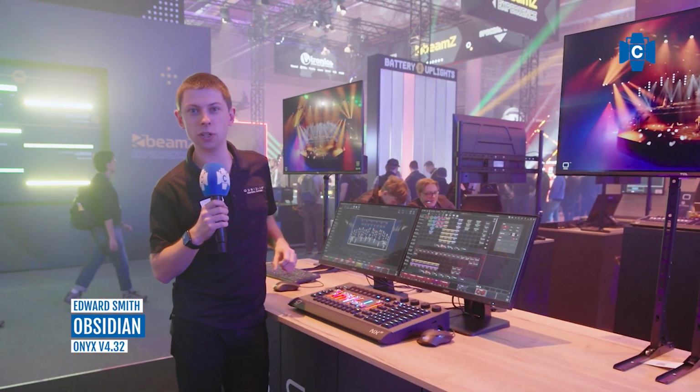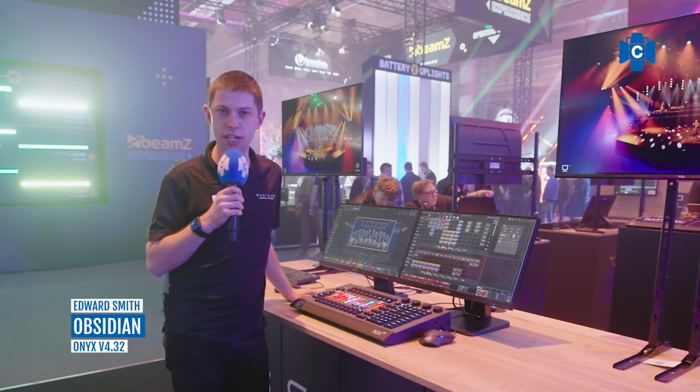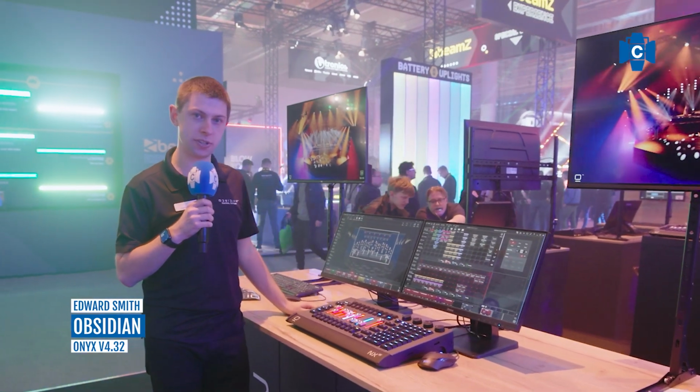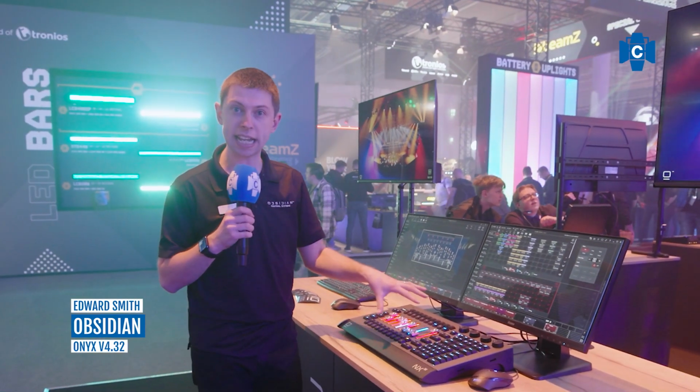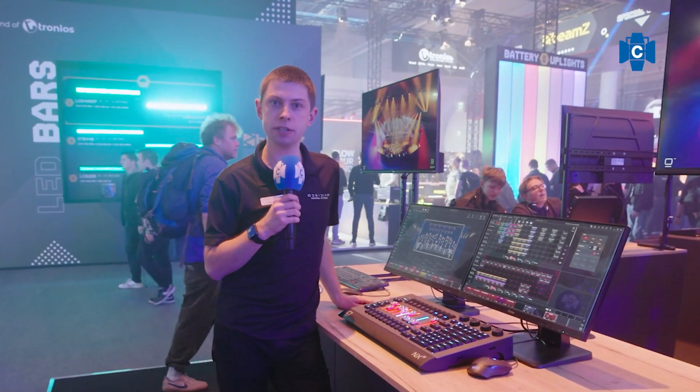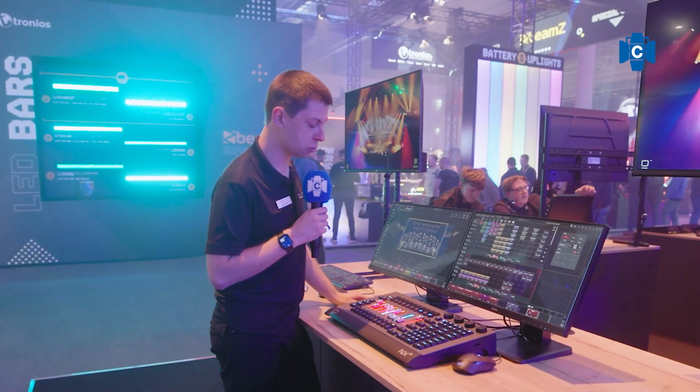We're going to take a very quick look at some of the new features and changes in ONYX 4.32 software. We're using the NXW here at the moment, our motorized fader wing.